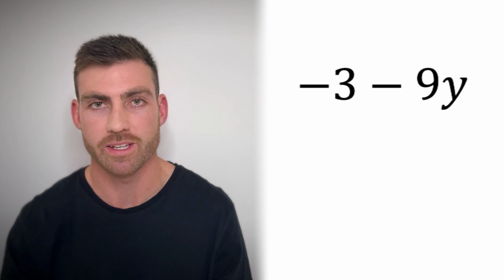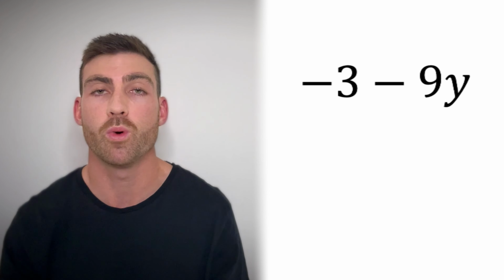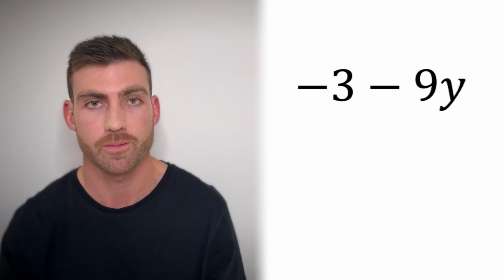Is there a right way to handle negative terms when factorizing? Turns out there's one key adjustment you need to make.